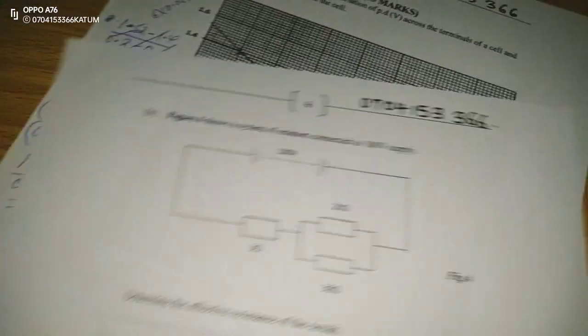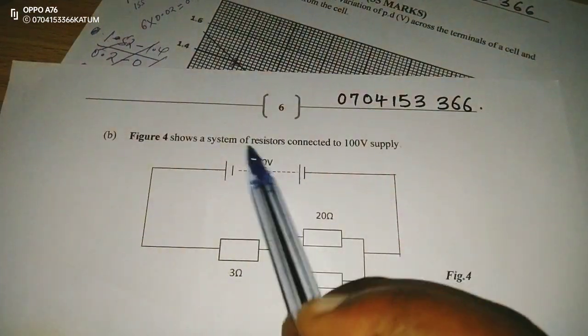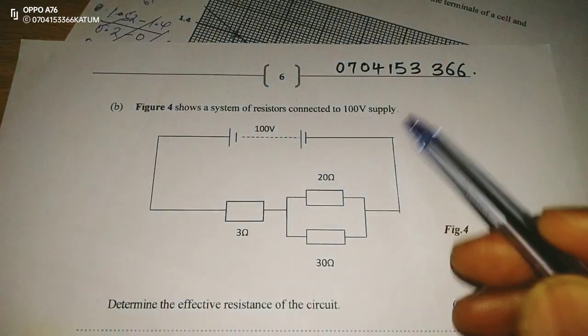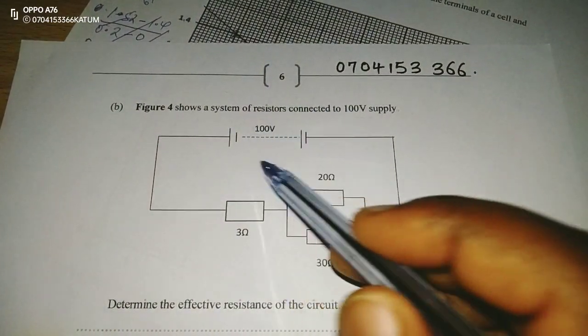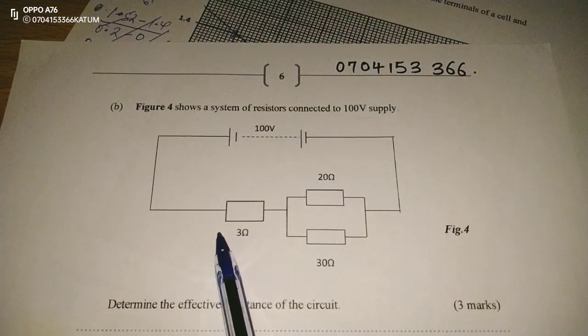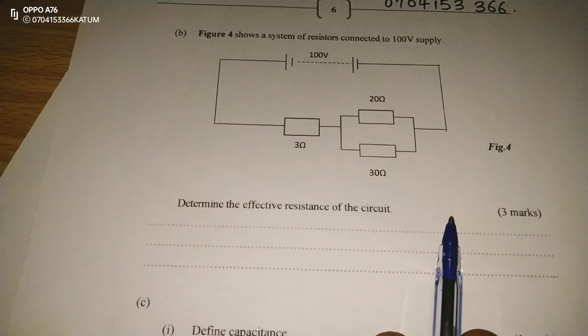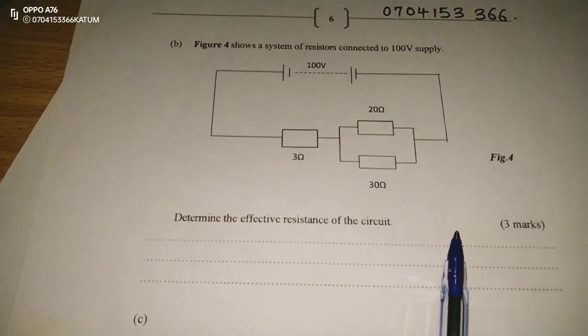We can very fast go through another part here in section 2. We are told a system of resistors is connected to a 100 volts supply as shown. So this is the 100 volts supply. We have 3, 30 and 20 ohm resistors. Determine the effective resistance in the circuit.